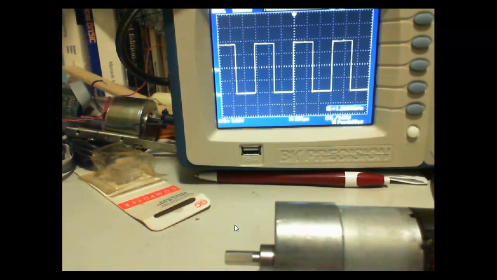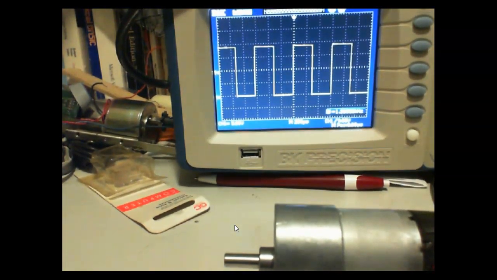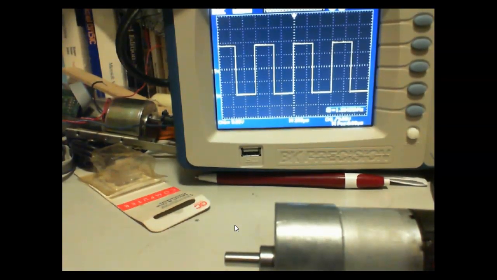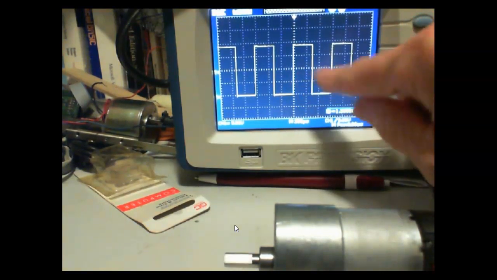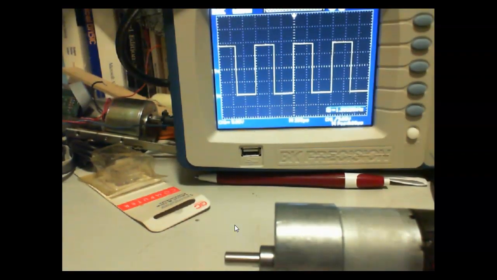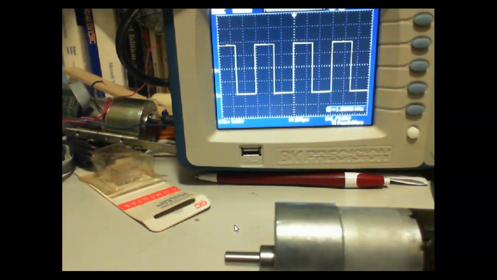Okay, I have it on 250 microseconds per division. I've got 1, 2, 3 divisions. So first of all, you're gonna have to take 250 micro and multiply it by 3. 250, I said right, 250 micro.